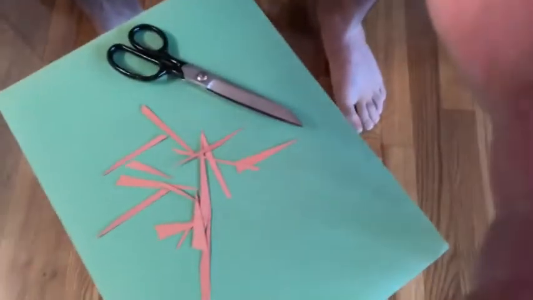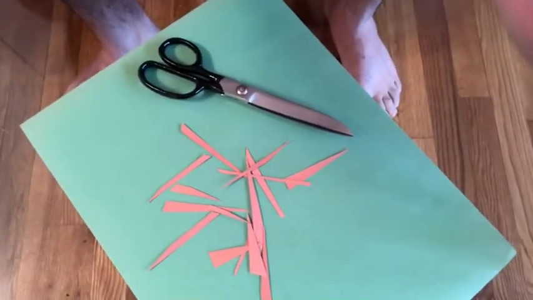All right. So notice I just cut some of this paper. Now I'm going to put this to the side too. We're done with that. And I want you to take a look here. And there you go. There's all my little snippets of paper. Right? And now we are going to build our nest using these little pieces. All right, so I'm going to push those to the side just for now.